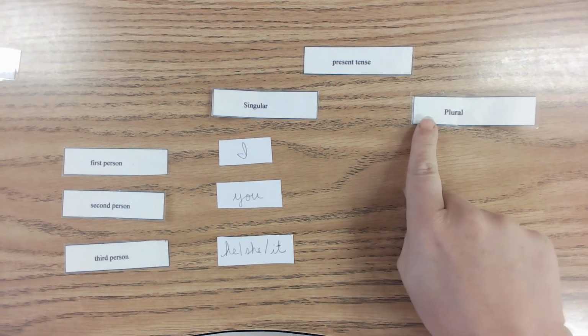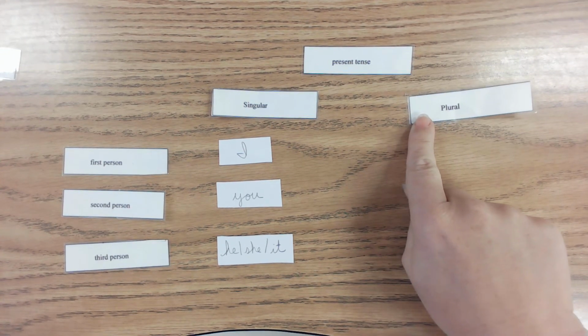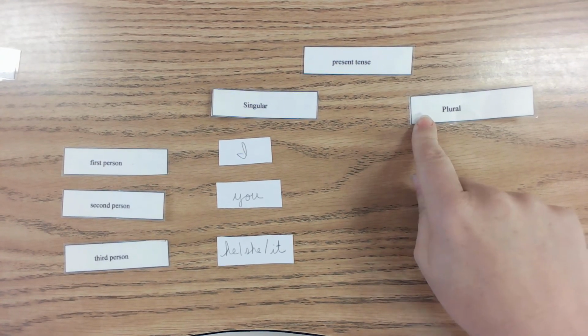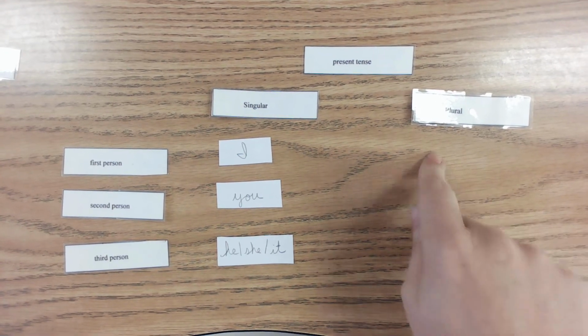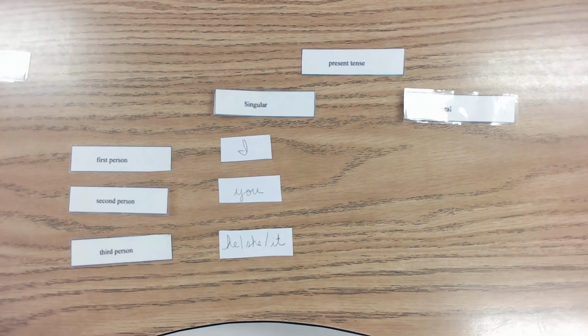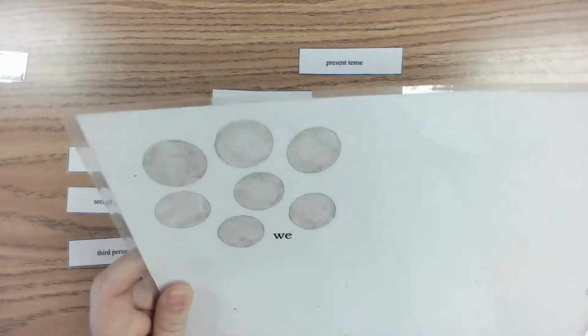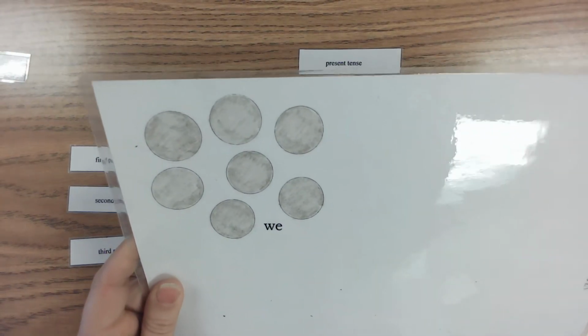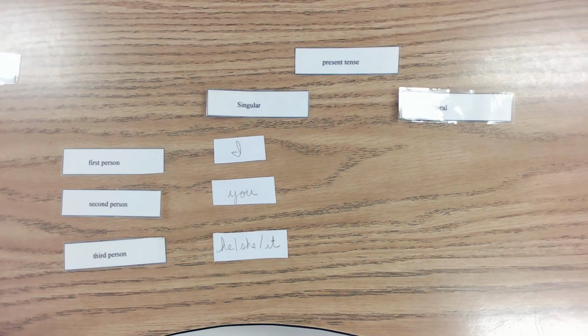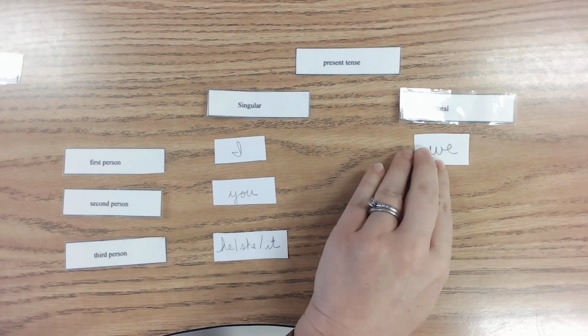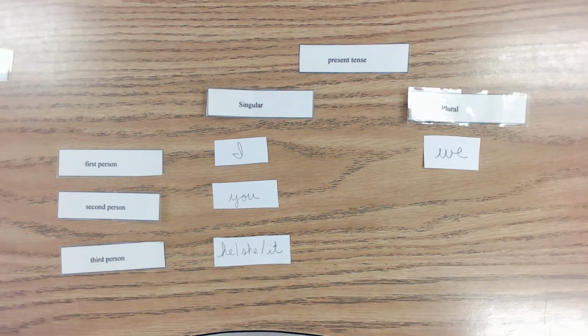So now we're talking about this plural, meaning more than one, but it follows the same pattern. The first person, the speaker is definitely included, but there's more than one. That is where we use the word we. We run, we jump, we play, we learn. It's plural. It's more than one, but it still includes the speaker.